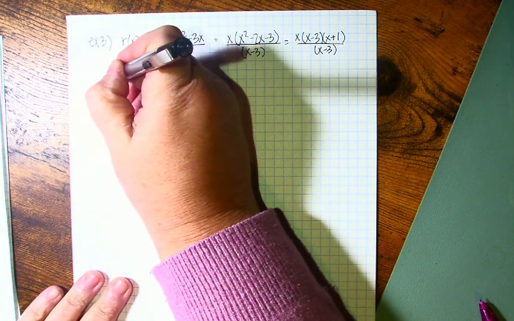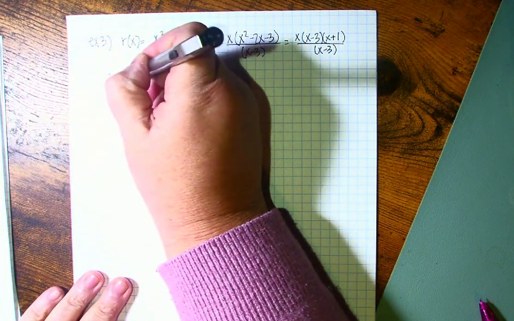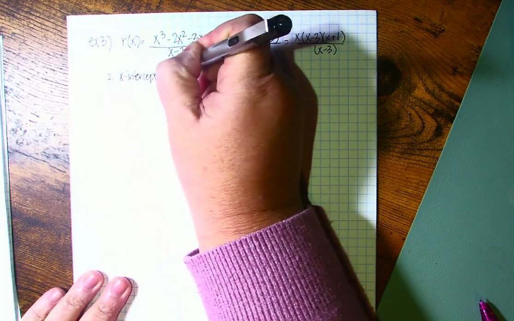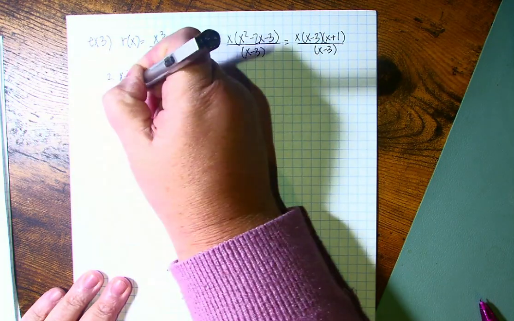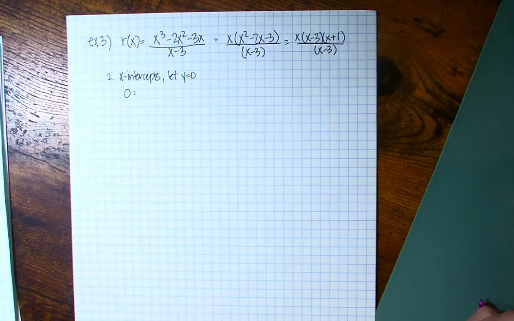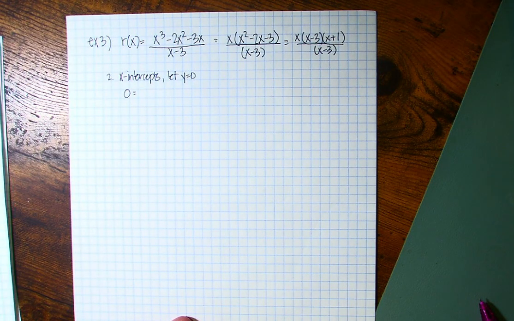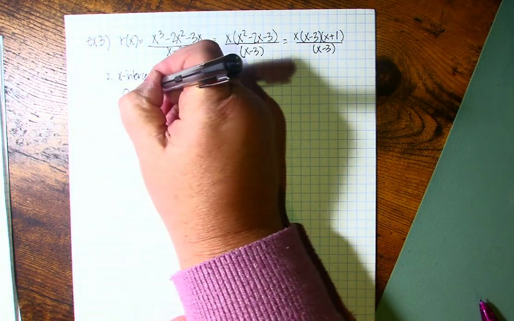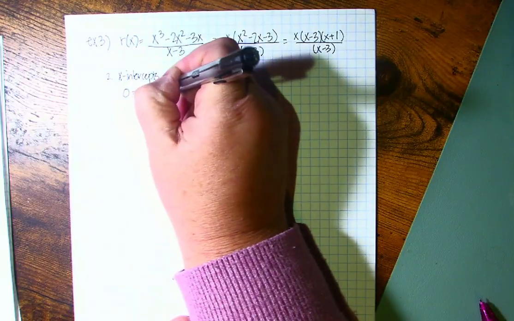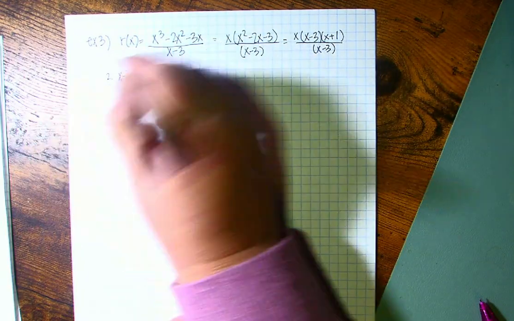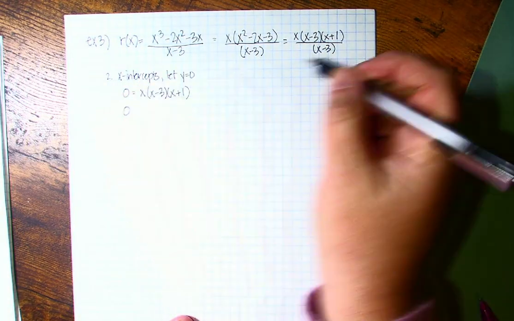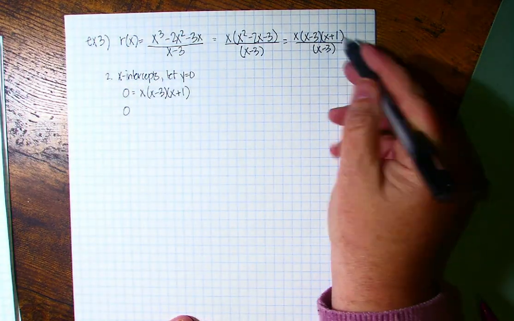All right, so the second step we usually do is find our x-intercepts. To do that, we let y equal 0. You may have noticed that that just ends up being the numerator. So we're going to use the factored form of our numerator. So 0 could be x, or an x minus 3, or an x plus 1. I have not canceled out that x minus 3 because I need it in order to calculate where the hole is.